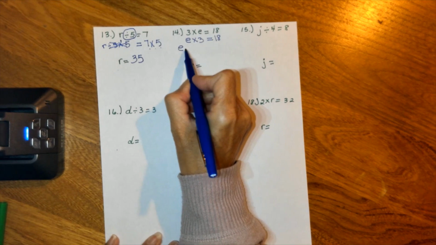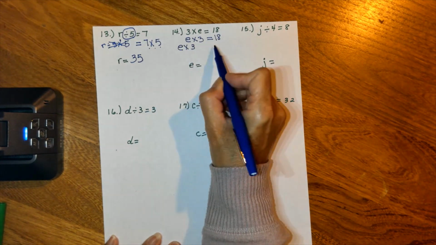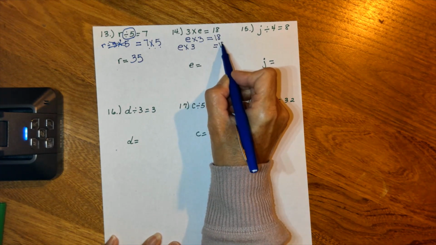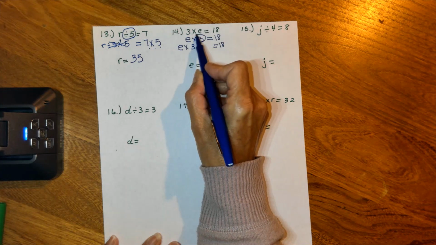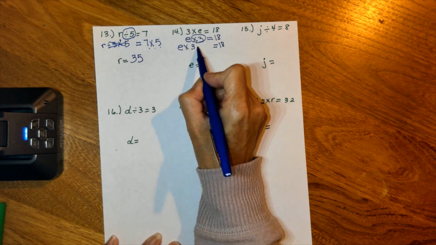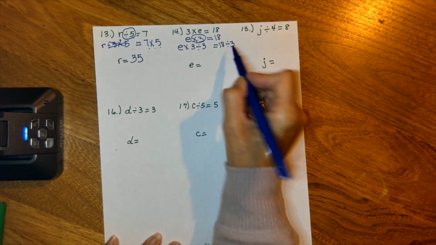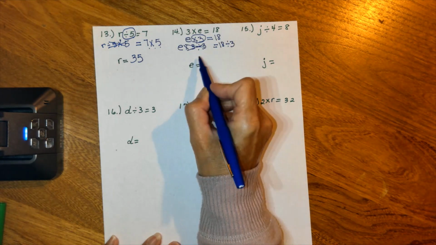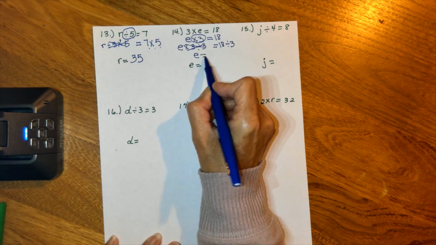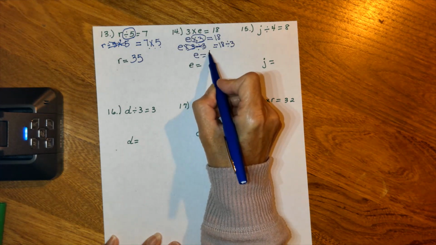Okay, rewrite that. E times 3, leave some space, equals 18. Do the inverse of multiplying by 3. The inverse is dividing by 3. Add that to both the left side and the right side. This cancels out. E equals whatever 18 divided by 3 is, which is 6.